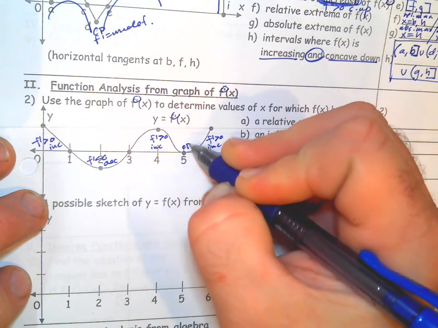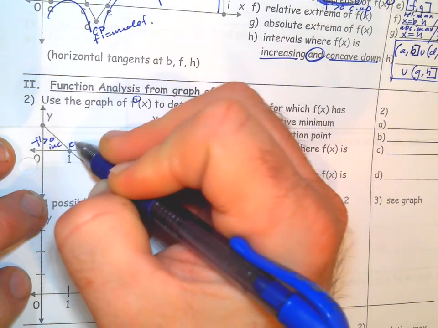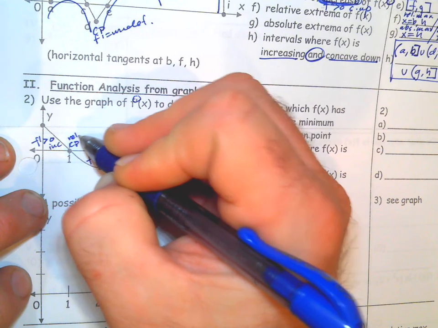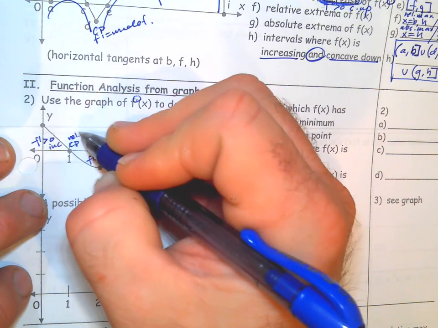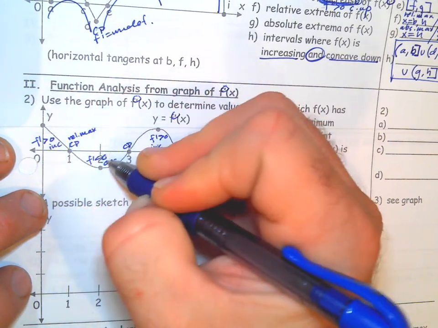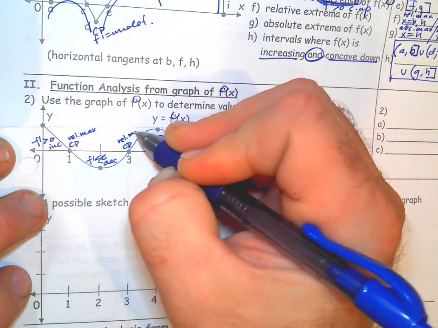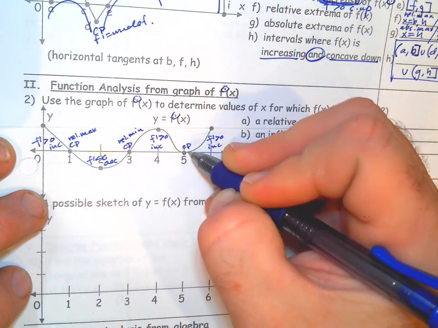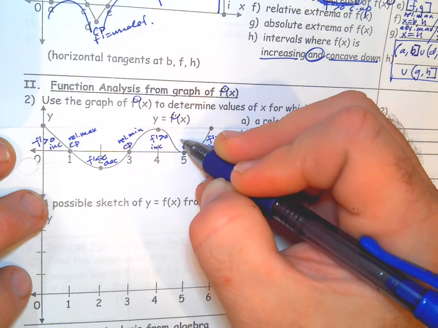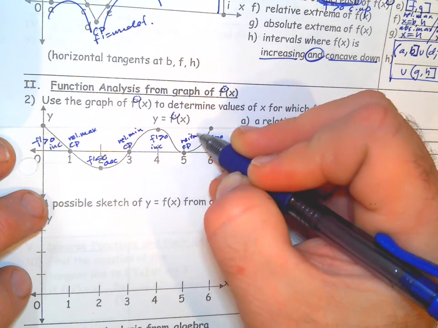This is a critical point, critical point, critical point. This is a relative, it's going up and then down. This is relative max. The graph is going down and then it goes up. Down and then up. It's got to be a valley, relative min. Graph's going up, flattens out, and then goes up more. It's neither relative max or min.